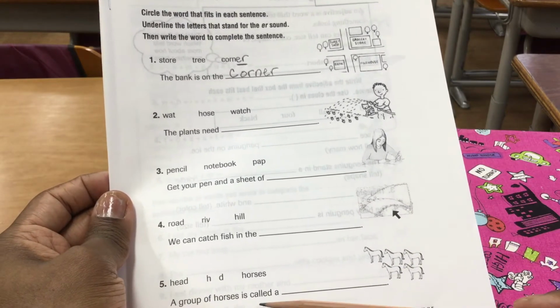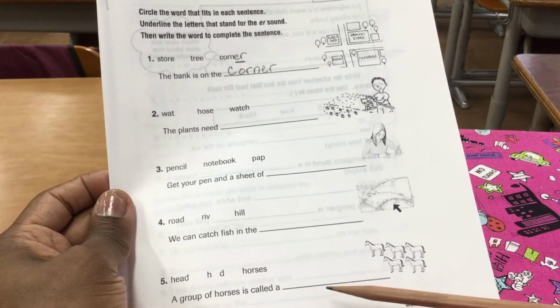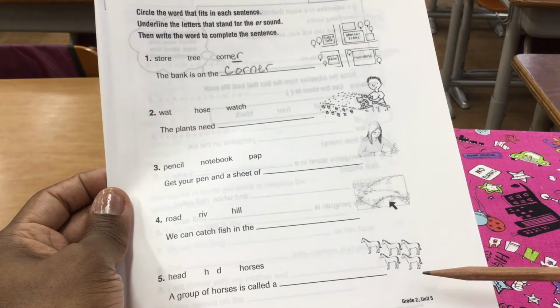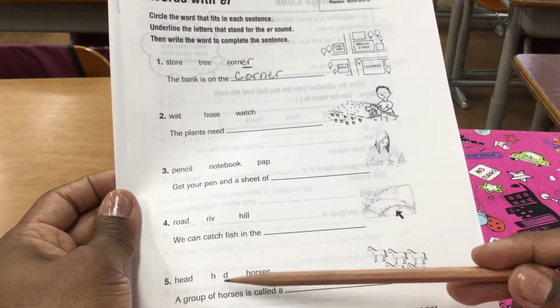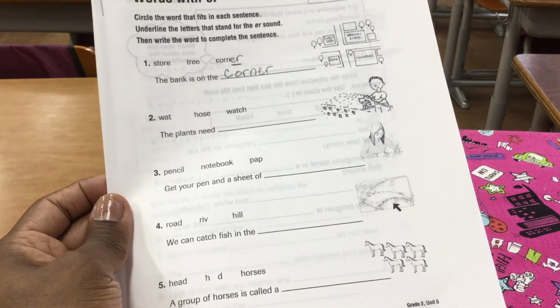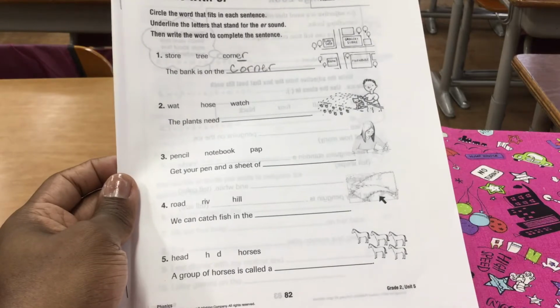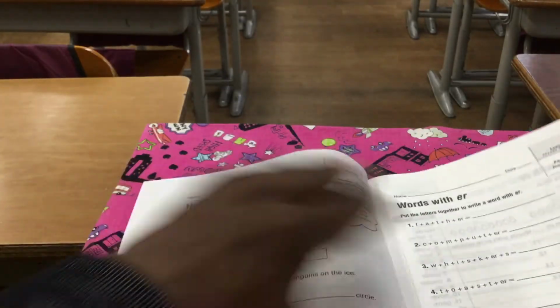And finally, number 5, a group of horses is called a blank. Okay? Hint. Sometimes the ER comes in the middle of the word. Please do numbers 2 through 5, and then when you are finished, please turn the page to page 83.